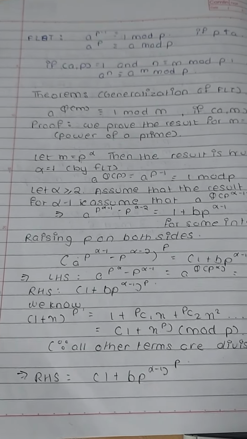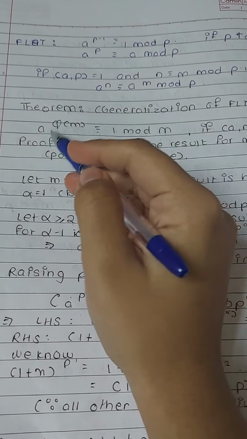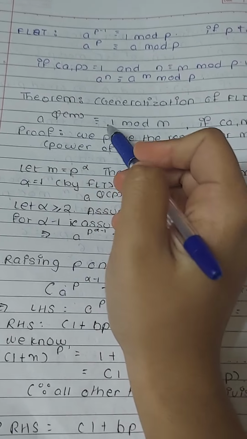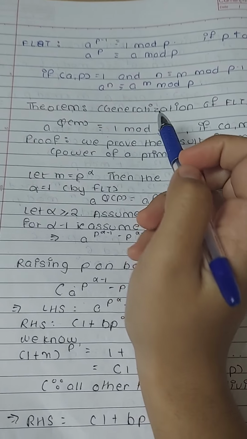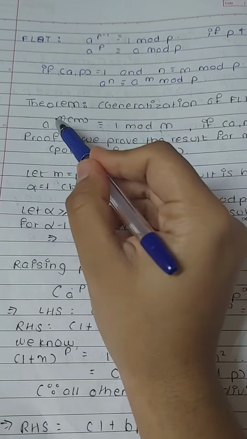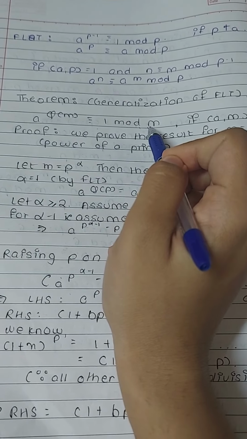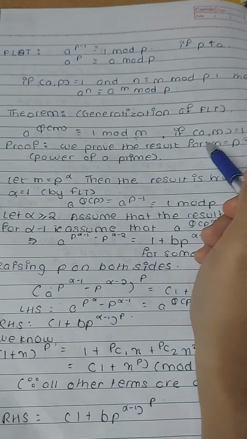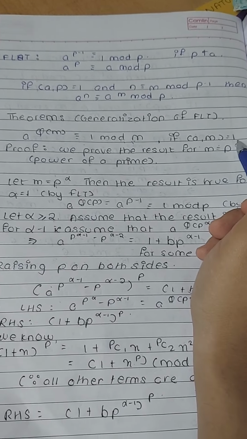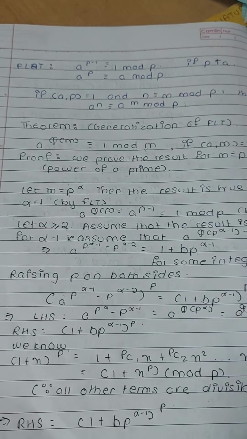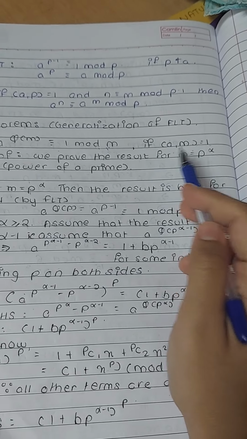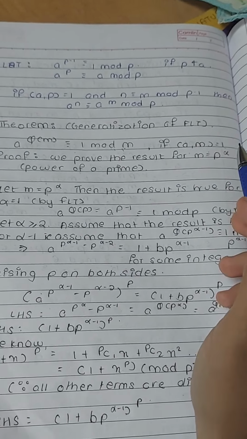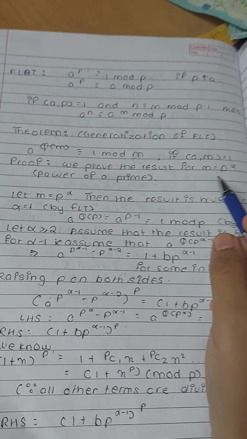So the generalization of FLT states that a to the power totient of m is congruent to 1 mod m, where m can be any number, but the given condition is that a and m should be relatively prime with each other, or a and m should have GCD 1. Now we can prove this only for prime powers. That means only for m equal to p to the power alpha, where p is a prime number.